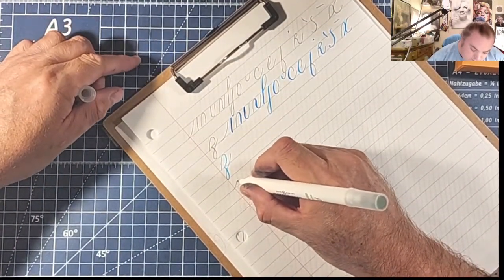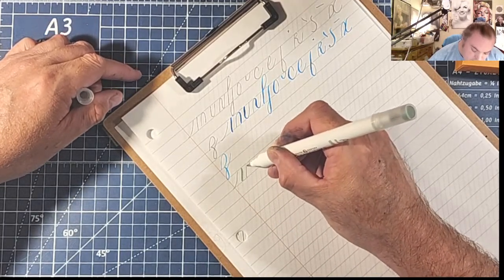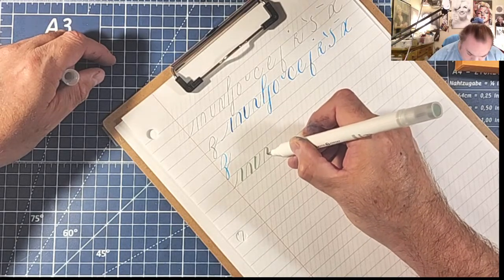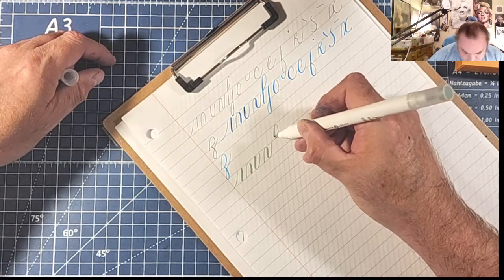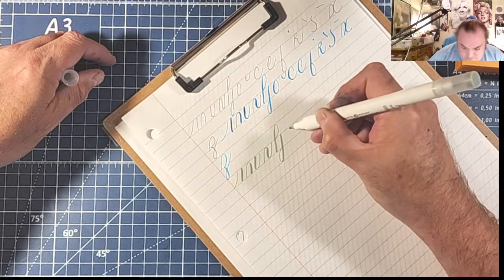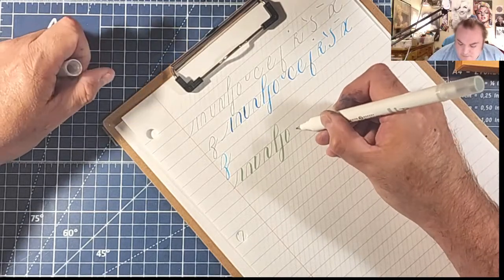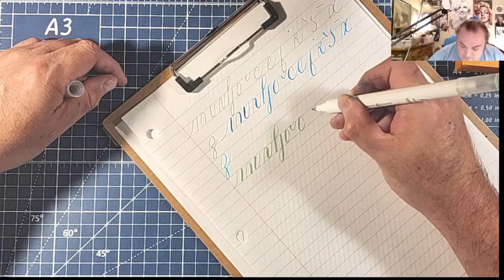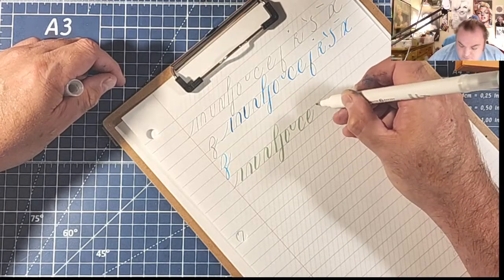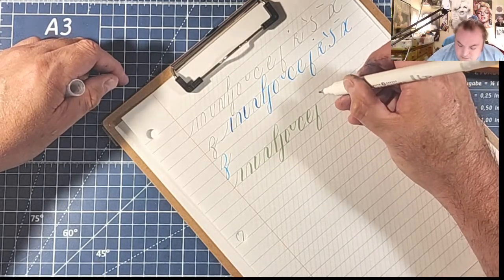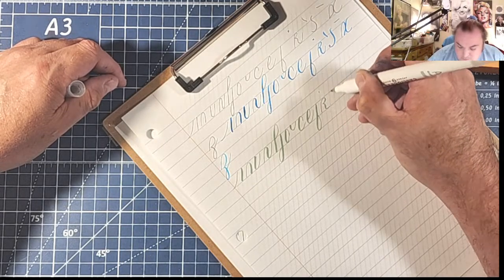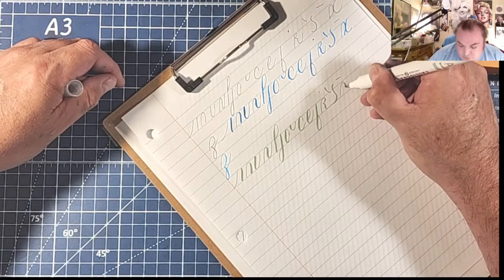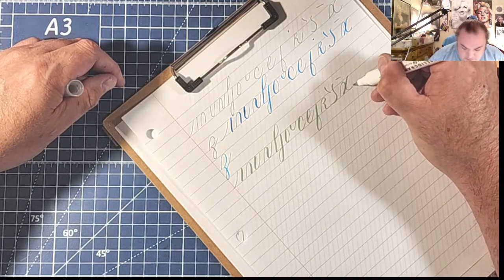You can do an upstroke, downstroke, overturn, underturn, compound curve, ascending stem loop, descending stem loop, oval, connecting stroke, C stroke, E stroke, reverse descending stem loop, tittle, K stroke, R stroke, S stroke, cross, X stroke, and a Z stroke.